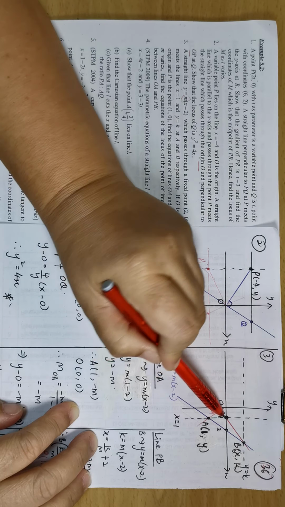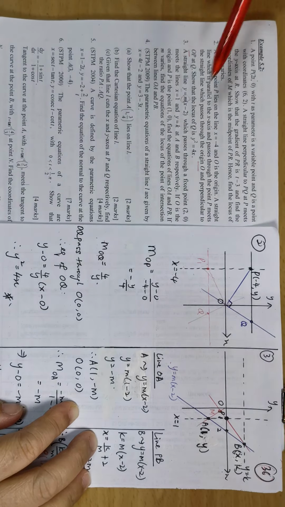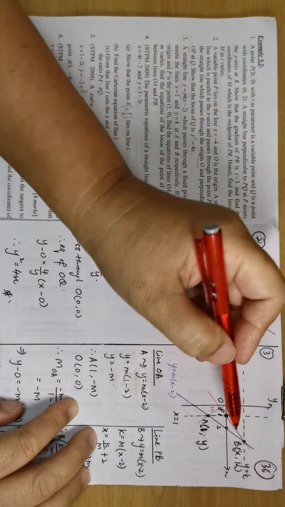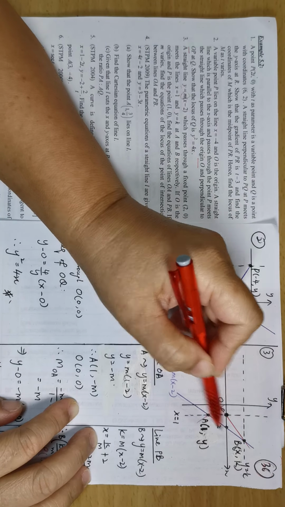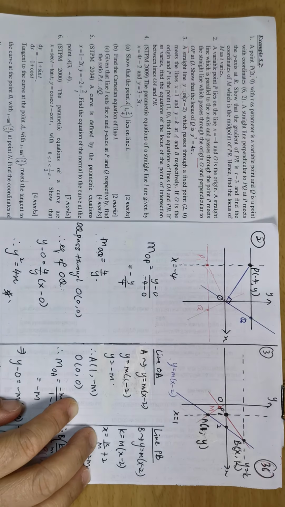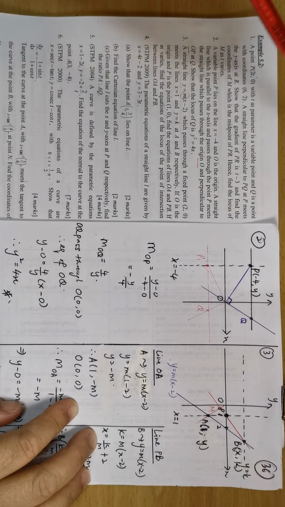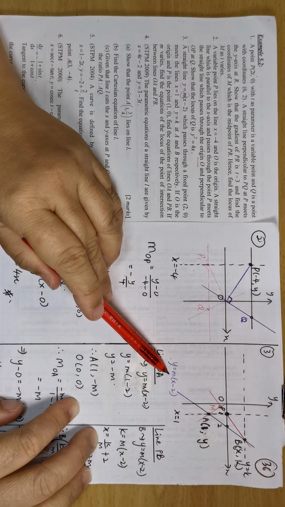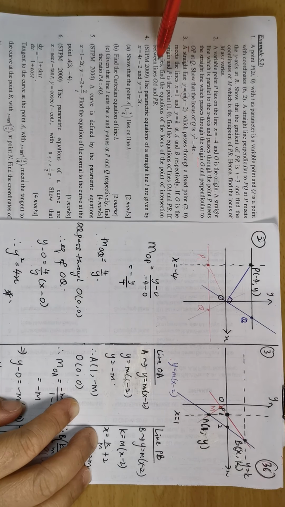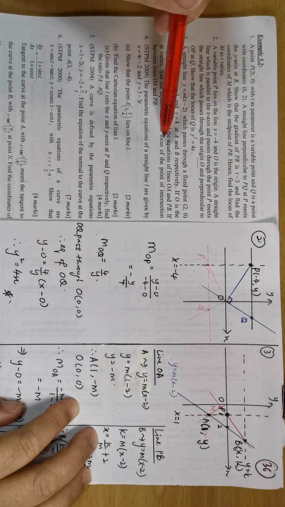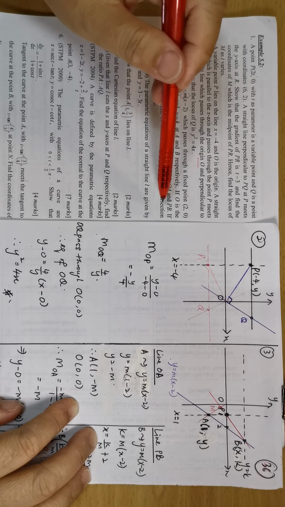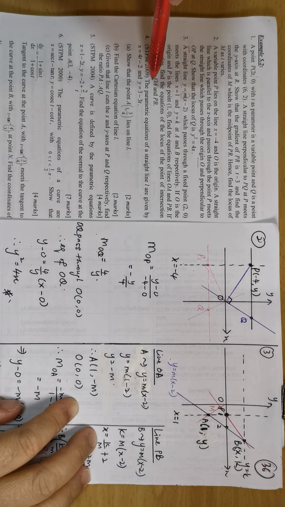All right. P is (1, 0). Find the equation of line OA and PB. They want the equation of these two lines. Then after that, if m varies, as I say, m can change, right? If m varies, find the equation of the locus of the point of intersection between OA and PB.